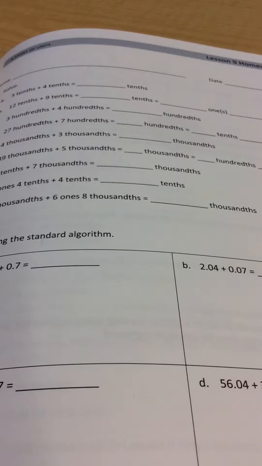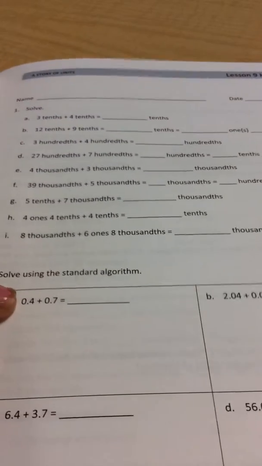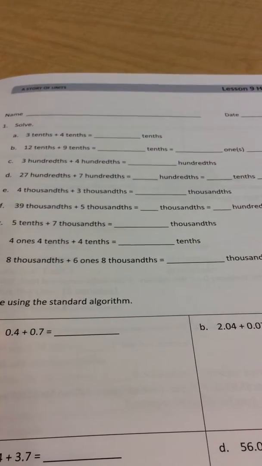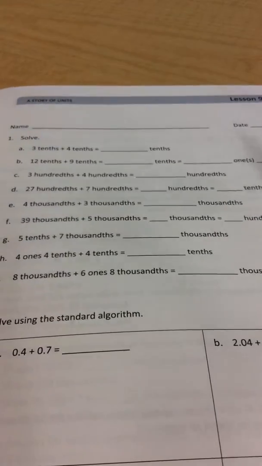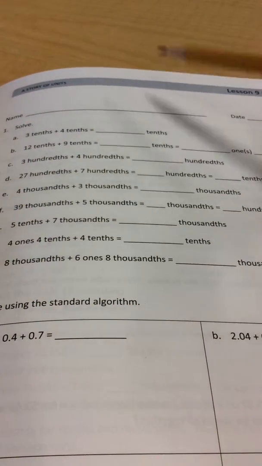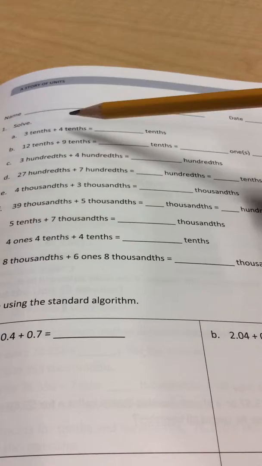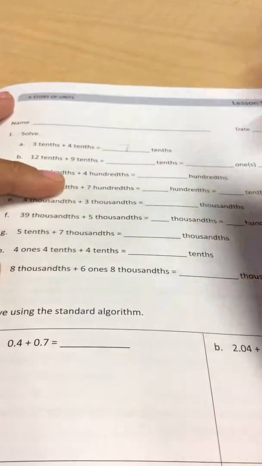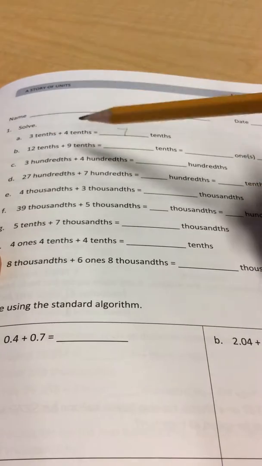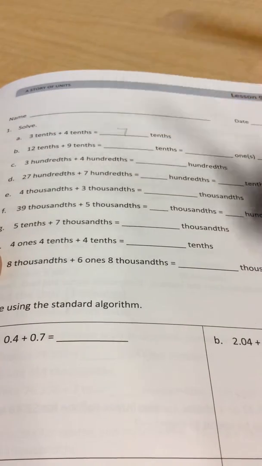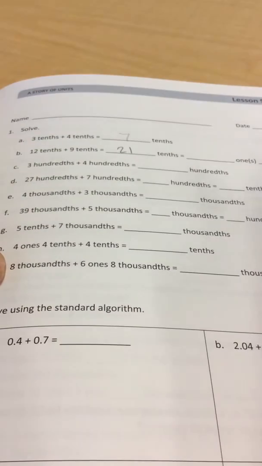This is lesson 9 from module 1's homework, and I'll go through a couple in number 1. This is adding decimals, and we're looking at this as each place value. So I have 3/10 plus 4/10 equals 7/10. And then when we go down to letter B, we have 12/10 plus 9/10, which would be 21/10.